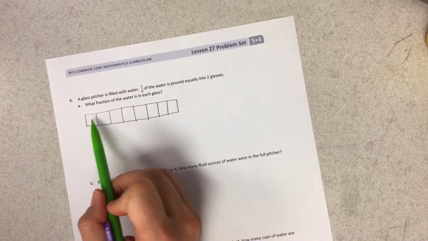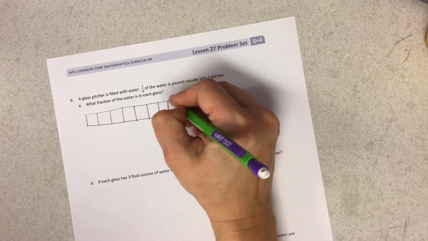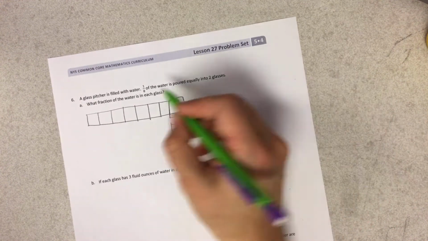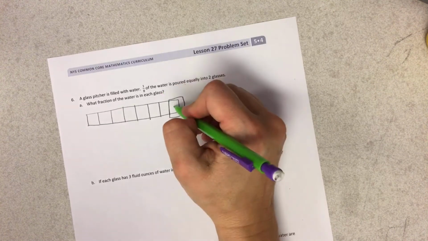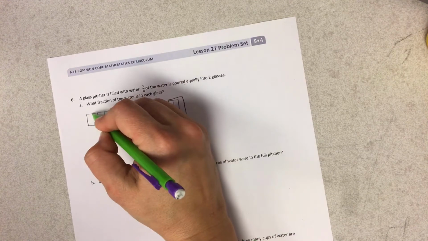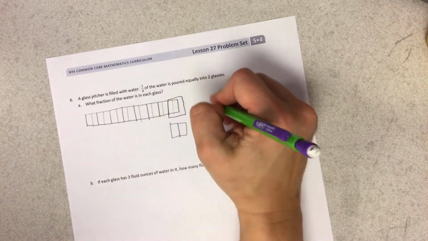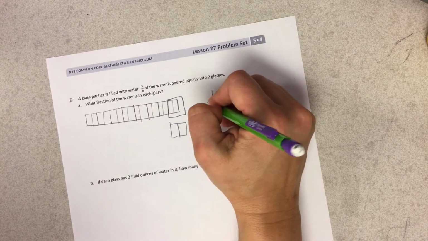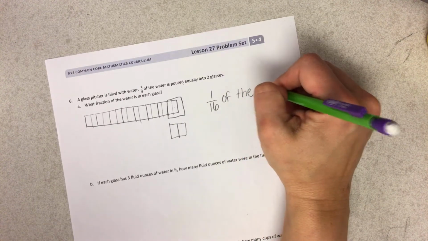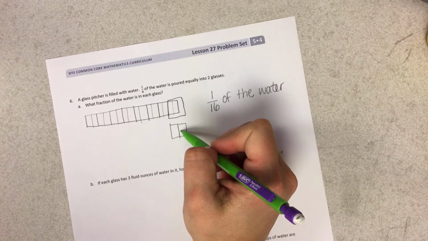Okay, so here's the 1, 2, 3, 4, 5, 6, 7, 8. It says 1/8, so right here, 1/8 is poured equally into 2 glasses. So what I did was I took 1/8 and there's going to be 2 glasses here, 2 glasses here, 2, 2, 2, 2, 2. Each of the 8ths are going to have 2 glasses. That means that it's going to be split into 1/16 of the water, okay? 1/16 of the water is split into 1 glass, okay?